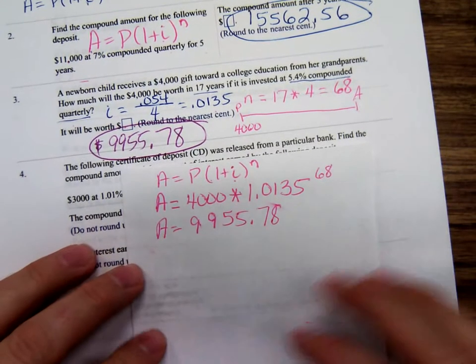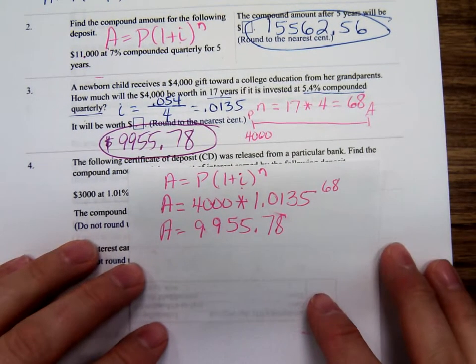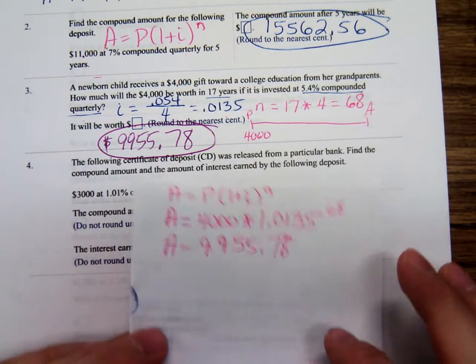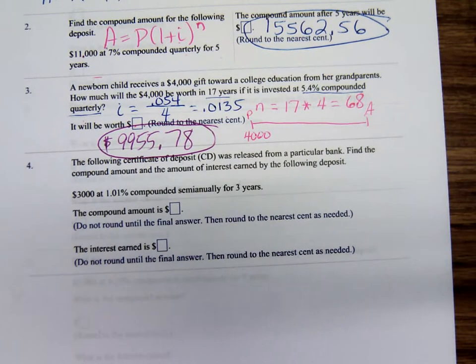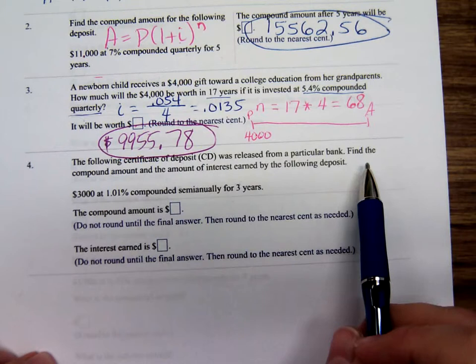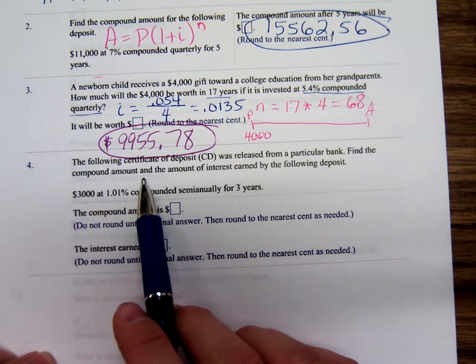$9,955.78. Number 4. The following certificate of deposit was released from a particular bank. Find the compound amount and the amount of interest.